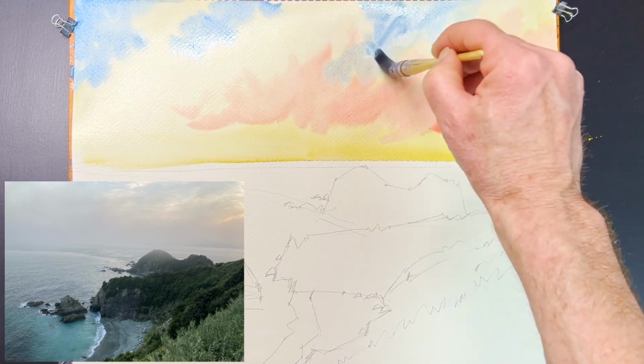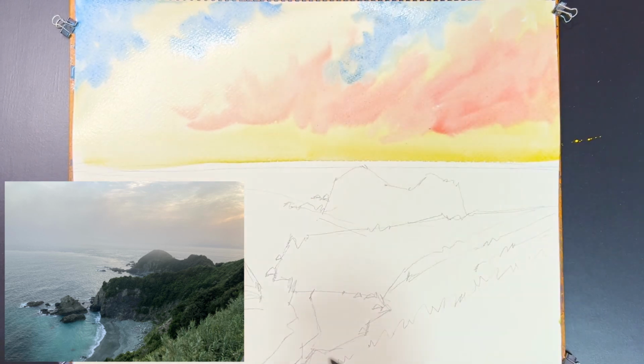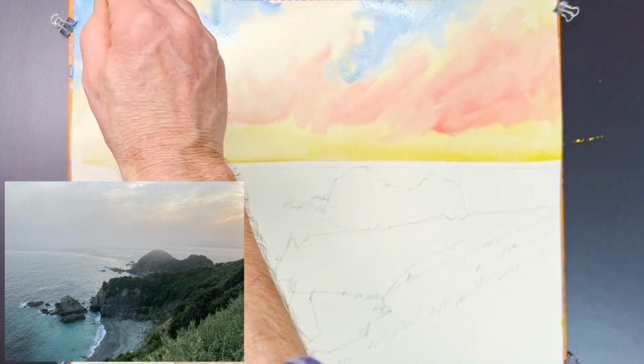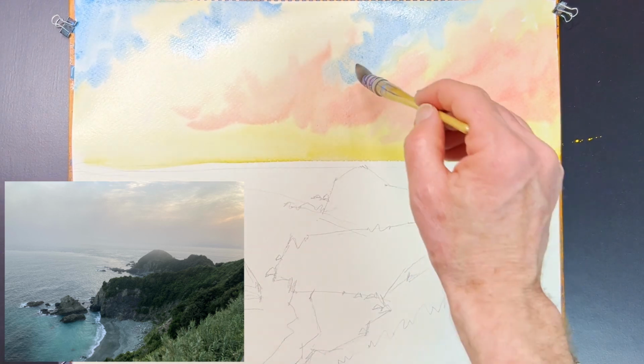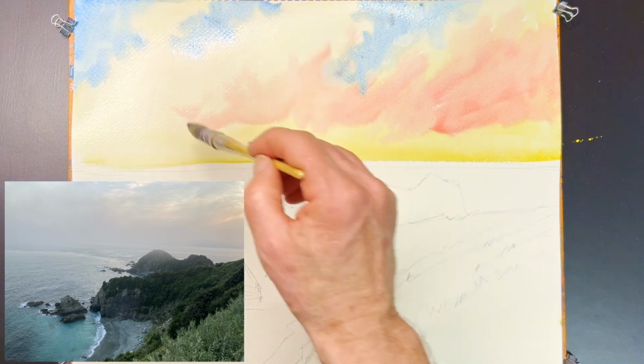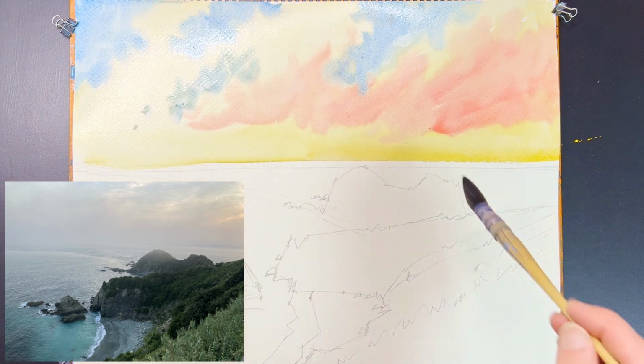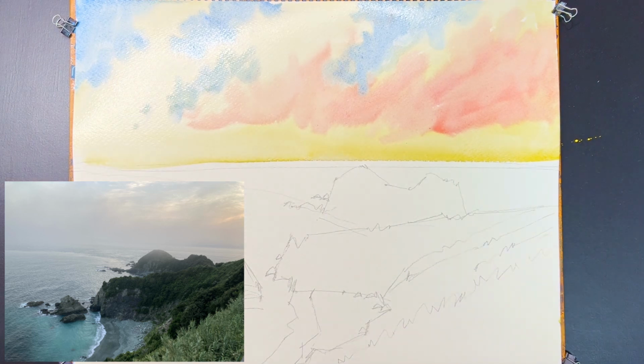So now what I'm really doing is painting wet on wet, because I wet all this paper with paint. And now I'm painting over the top of that. And you have to be careful because it's drying out, and if your brush is full of water, very dangerous. You're going to get cauliflowers.